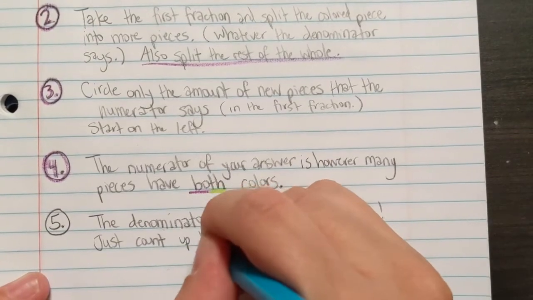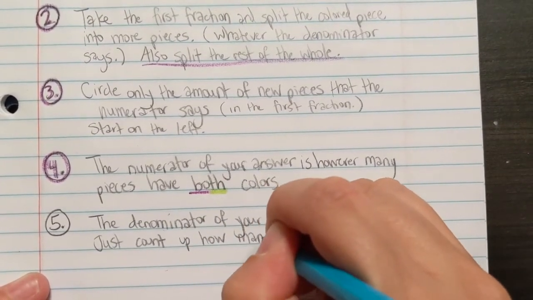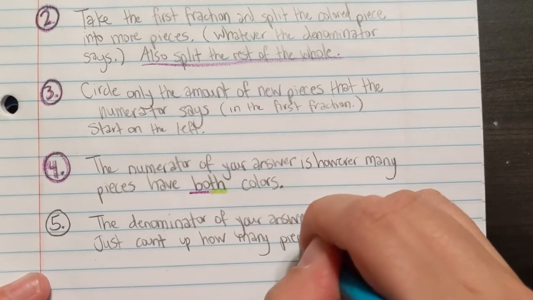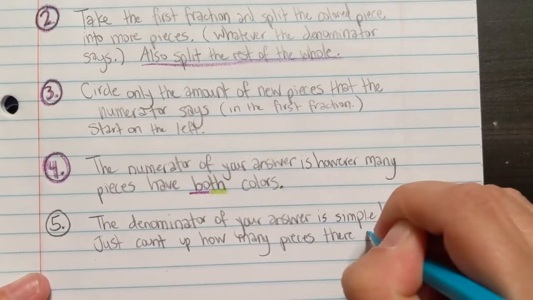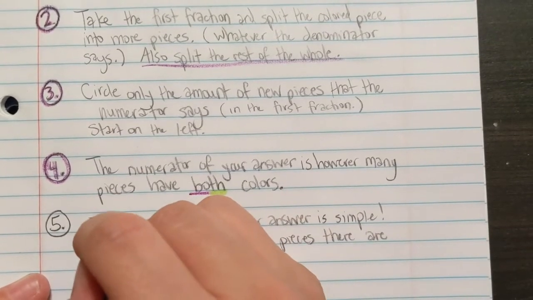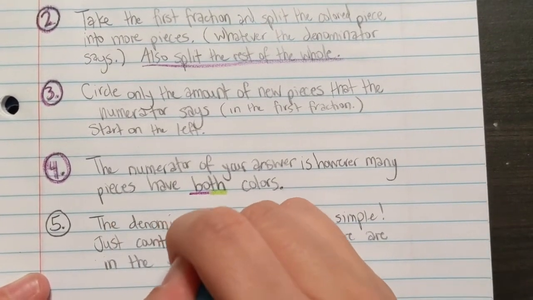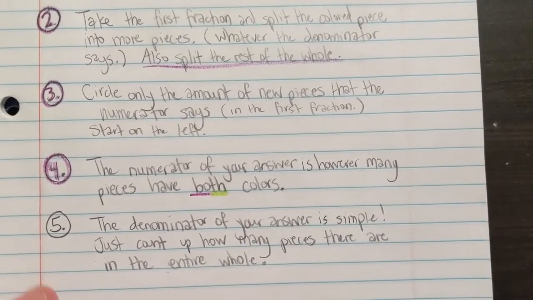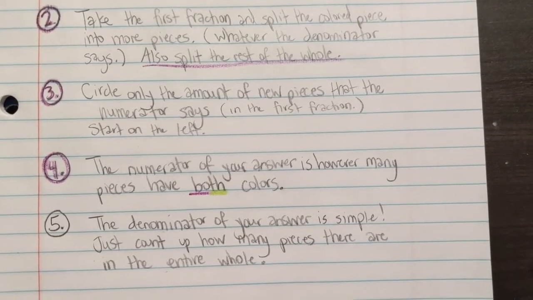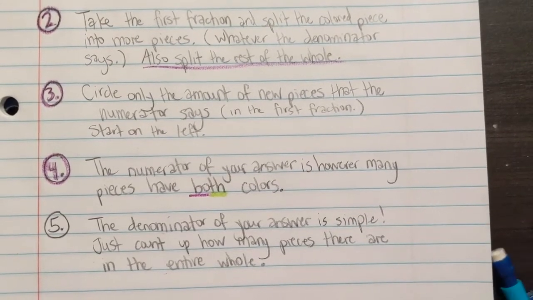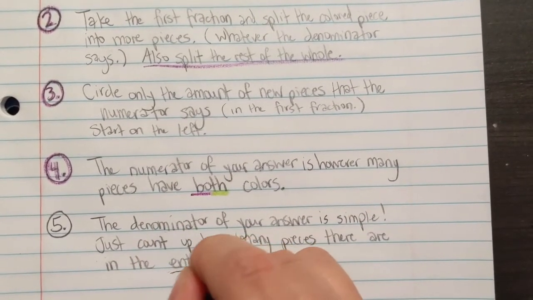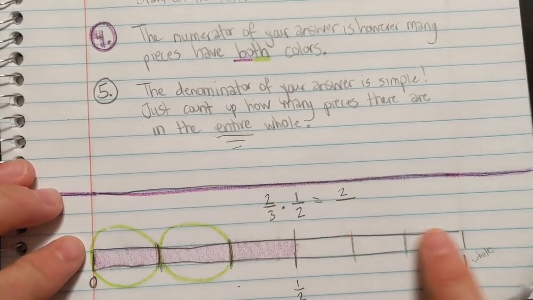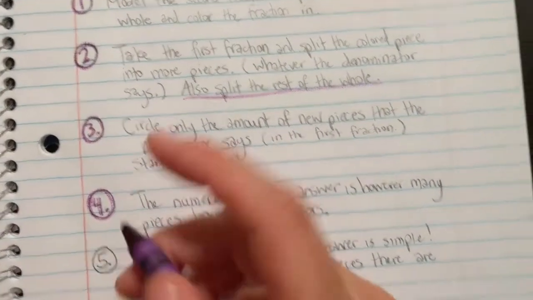Just count up how many pieces there are in the entire whole. That's really important. In the entire whole. We're just going to use a pencil to underline that. So you don't just count up these pieces, you got to count up all of them. Like what size pieces were they is why we're doing that.